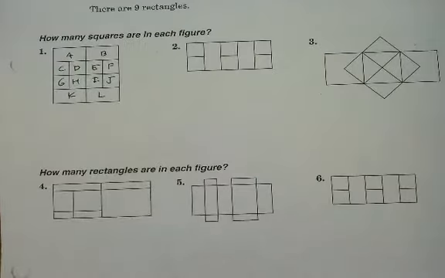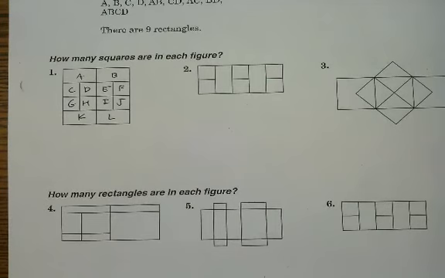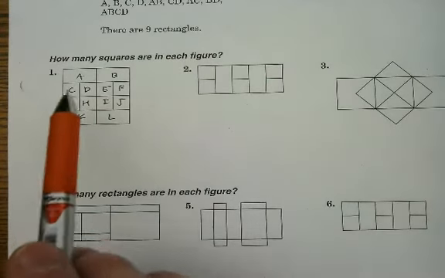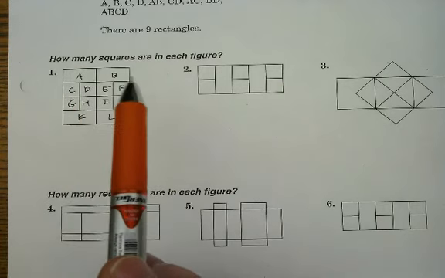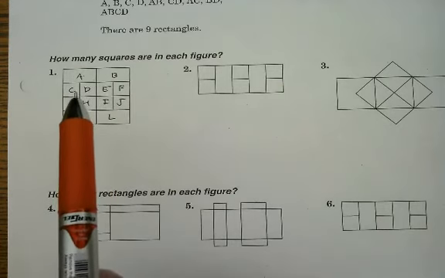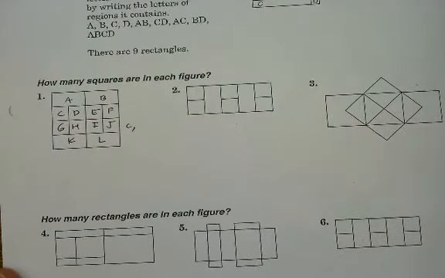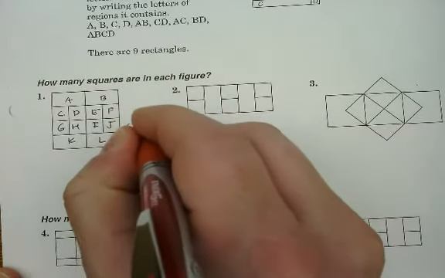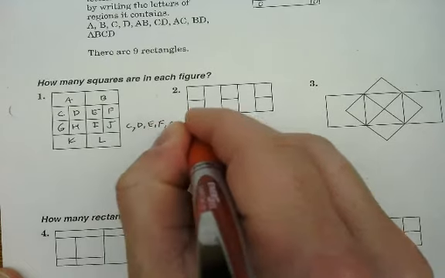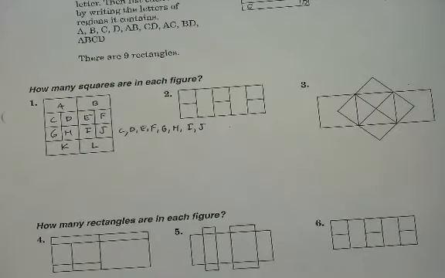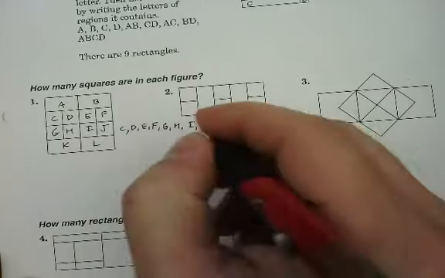So I took a second and did that. Now what you want to do is find every single square that's made with one region. For example, is region A a square? It's not. Neither is B. That's a rectangle. Is C a square? Yeah, it sure looks like it. So we're going to say that C is a square. Also, D is a square. E, F, G, H, I, and J are all squares. Those are all of the figures using one letter or one region that are squares. There's 8 of those.